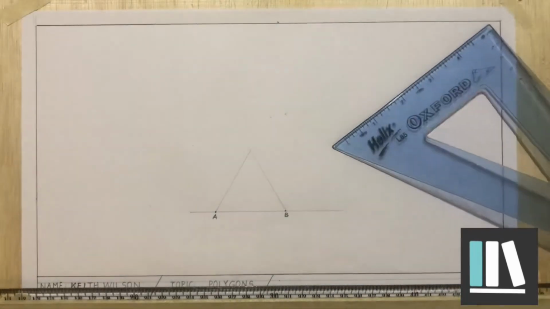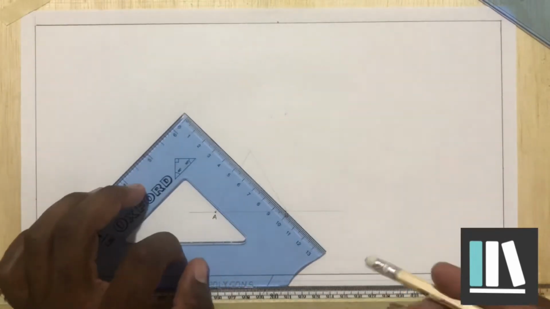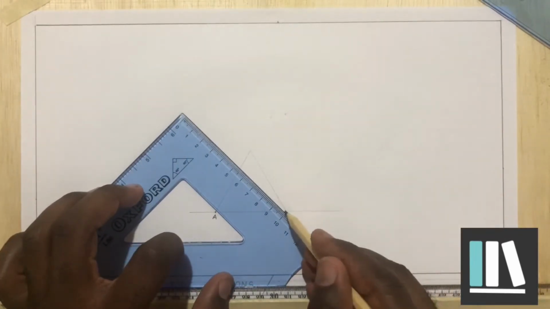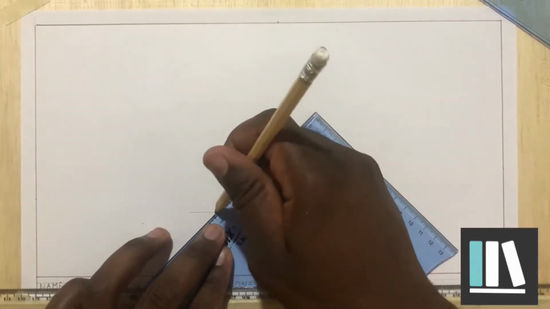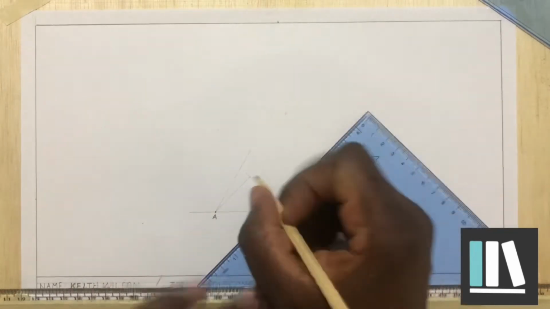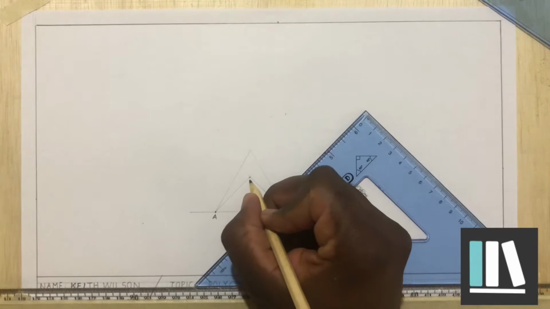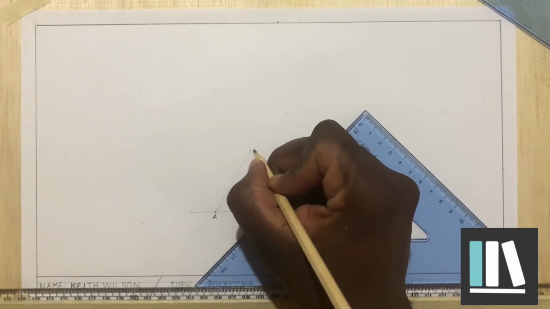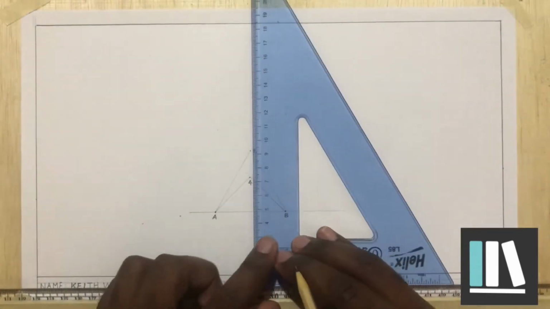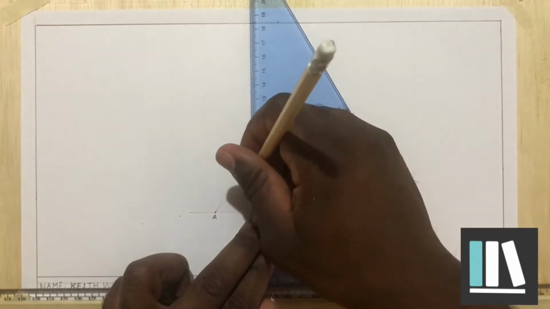I'm also going to take my 45-degree set square and do the same thing. I'm going to call this point 4. I'm going to call this point 6. Then I'm going to take the set square and connect point 4 to point 6.